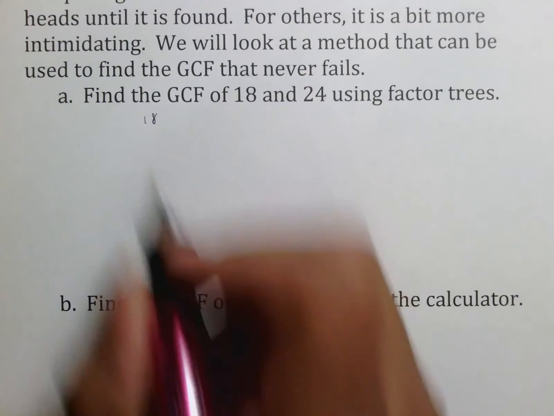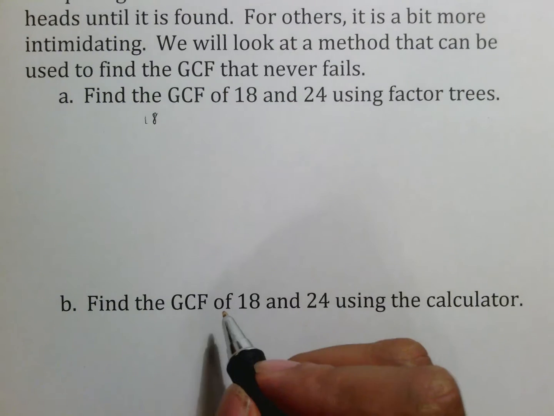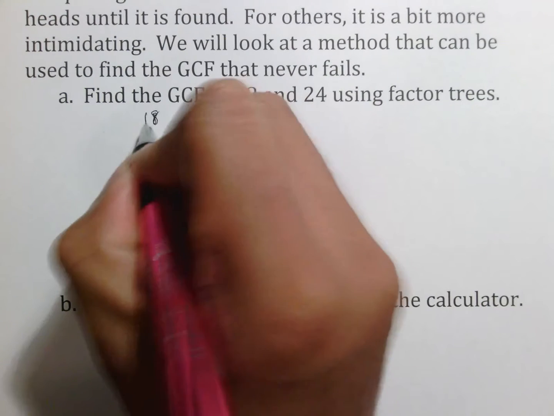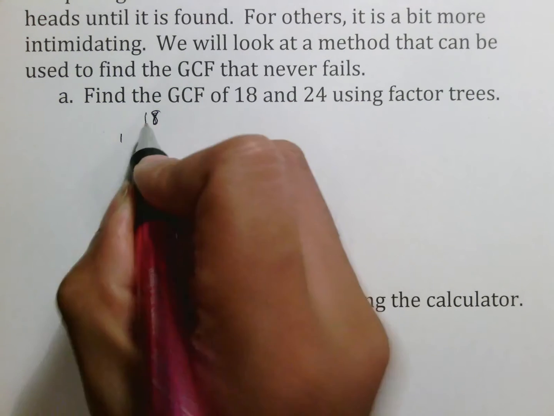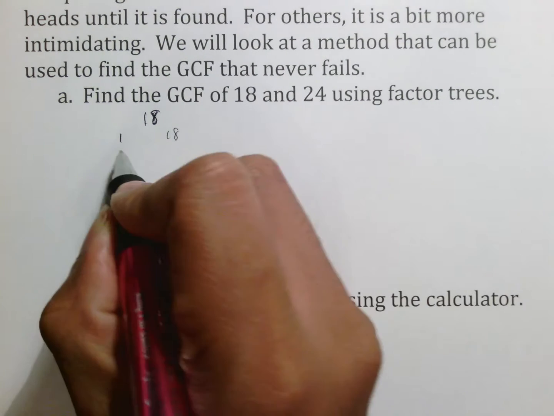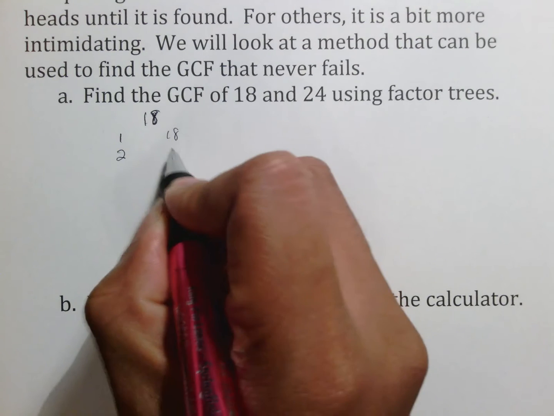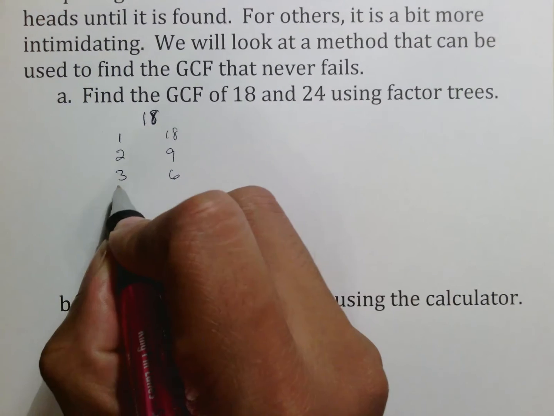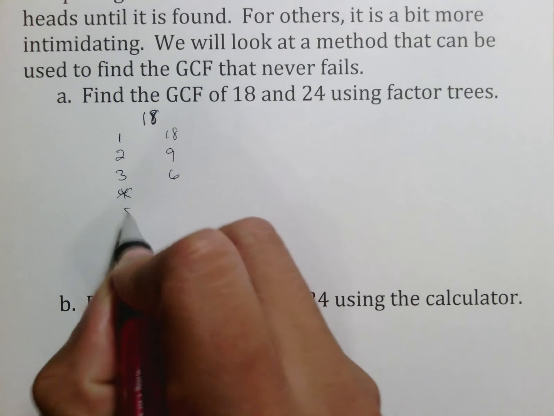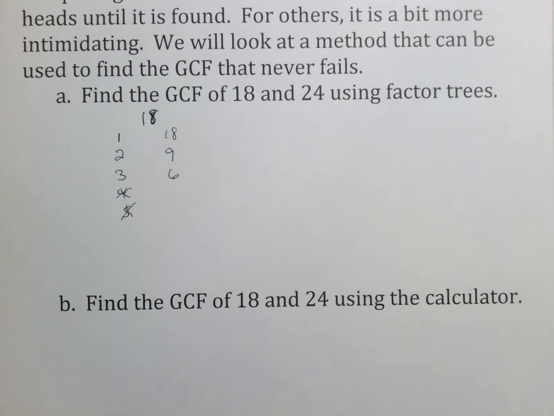And I told you that this is going to be popping up in a few weeks. It actually pops up now. So 18, what you do again is you start at 1, and 1 times what makes 18, which is 18. 2 times what, which would be 9. 3 times 6. 4 doesn't go. 5 doesn't go. 6 is right there.